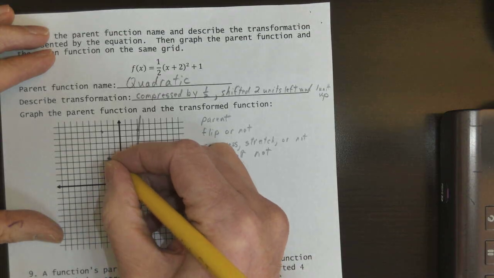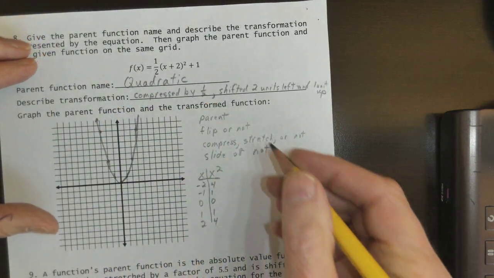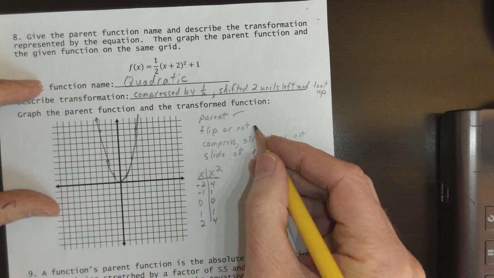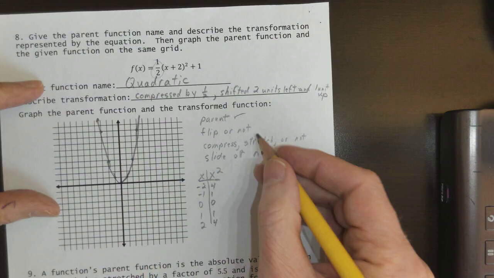Okay, there's the parent. Flip. This is positive. We do not flip.